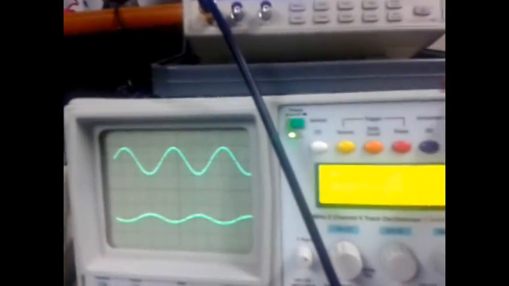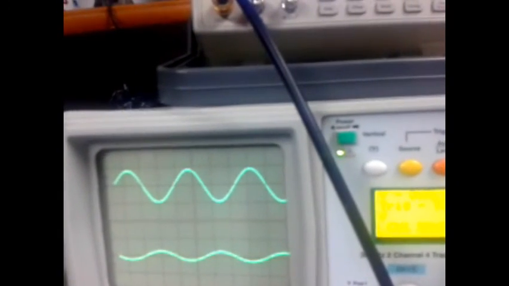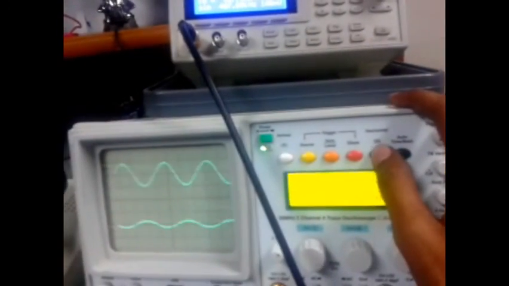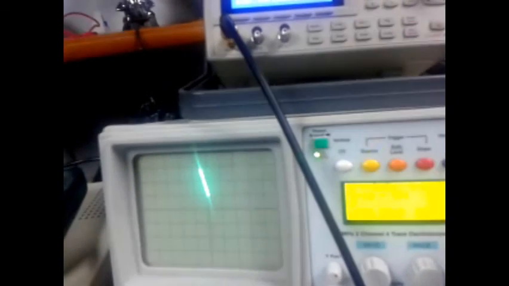And secondly, to calculate the phase difference between the input and output, we need to put the circuit in the XY mode. First it has to be adjusted across the line. As we can see, you can observe an ellipse waveform slowly.